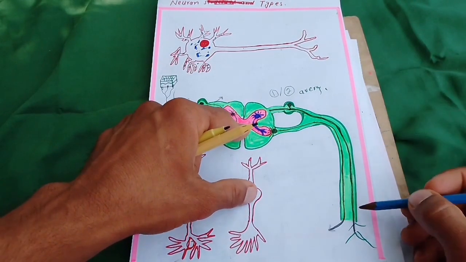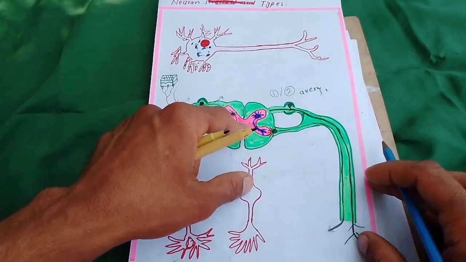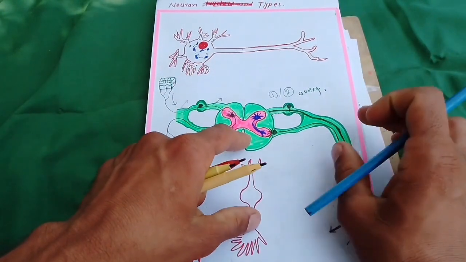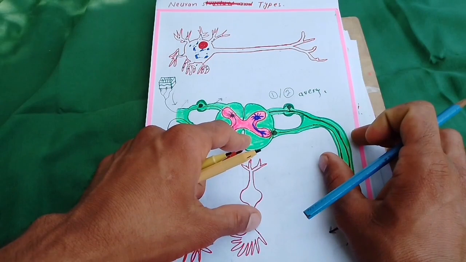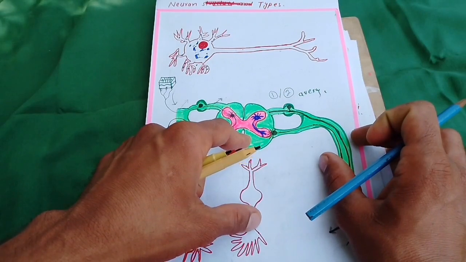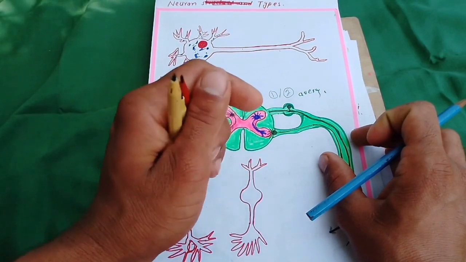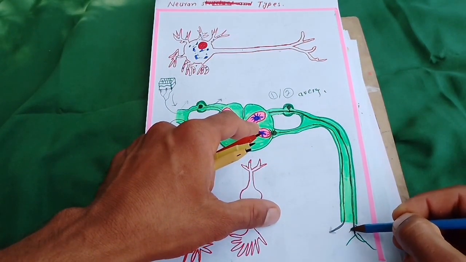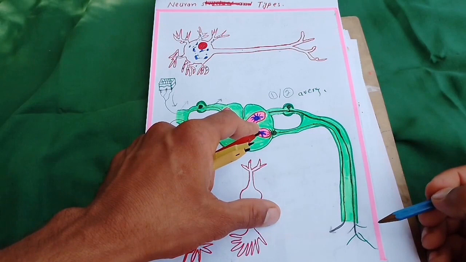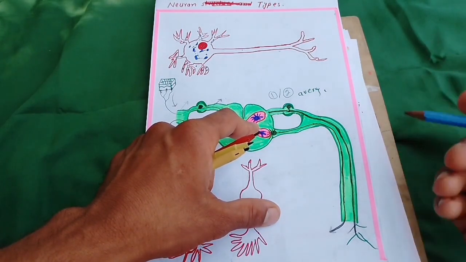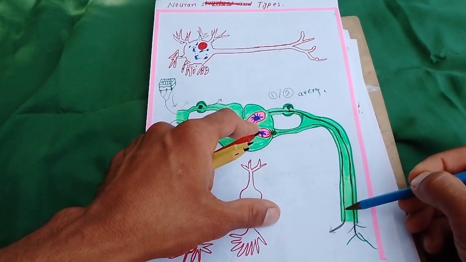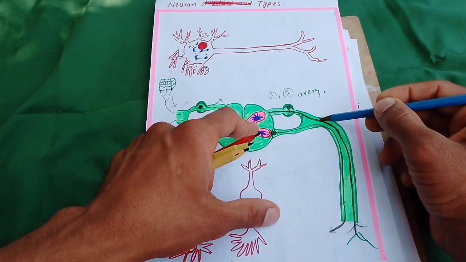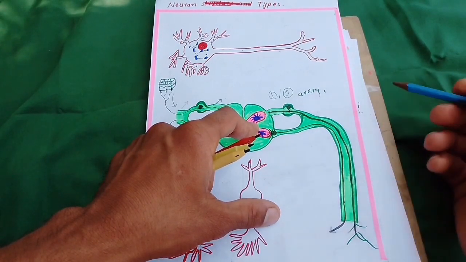This point is only to prove that a nerve is a bundle. Nerves are a huge mass of axons. Some people say that a nerve is a bundle of axons and dendrites, but it is not true.